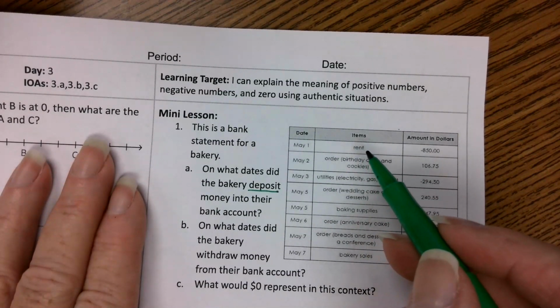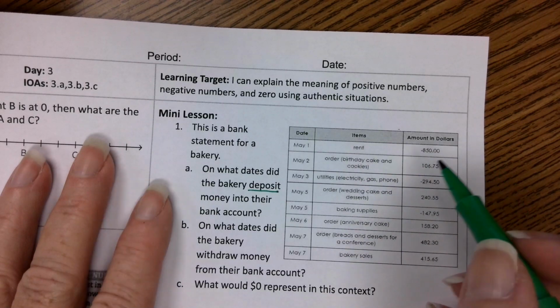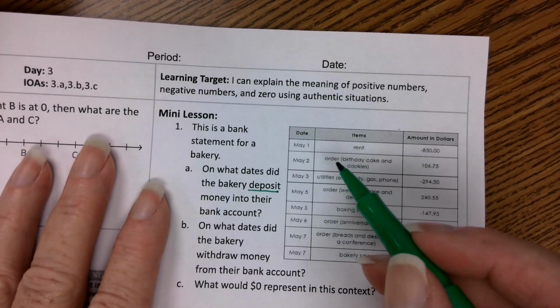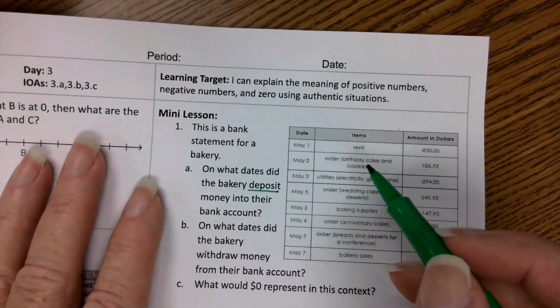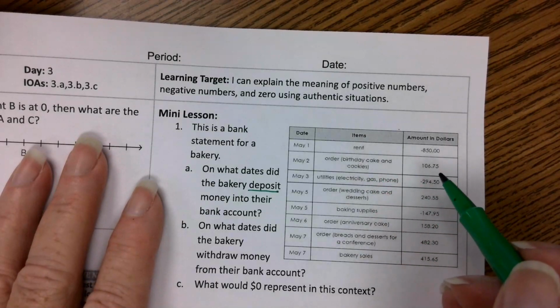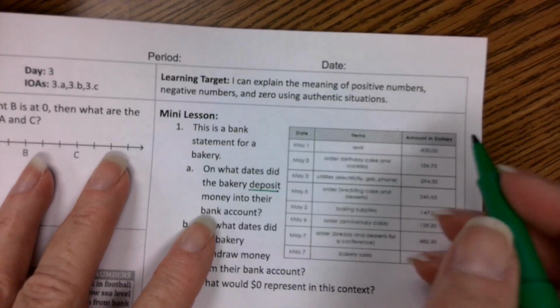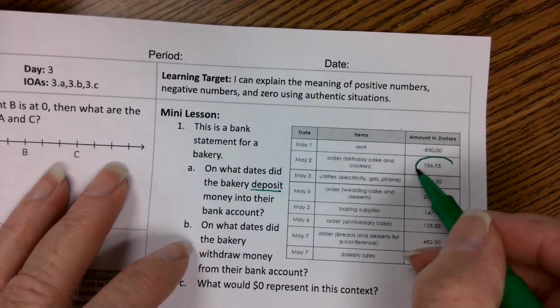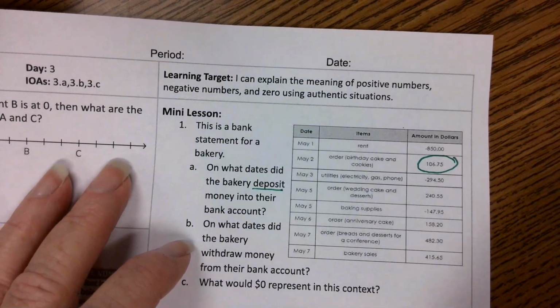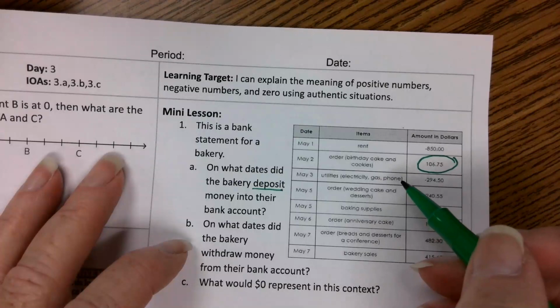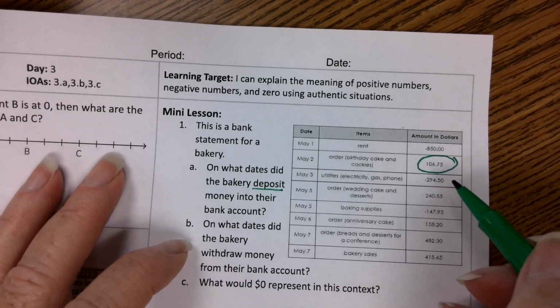So rent, well, rent means I'm paying somebody, so that's not it. Order birthday cake and cookies. Okay, paying me, because remember, I'm a bakery. So somebody's paying me for a cake and cookies. That's great. Okay, so am I depositing that money into my account? Absolutely. Right, so I've got that one. Utilities, so I have to pay for electricity, gas, and phone. They don't just suddenly appear, right? So that's money that's going out.